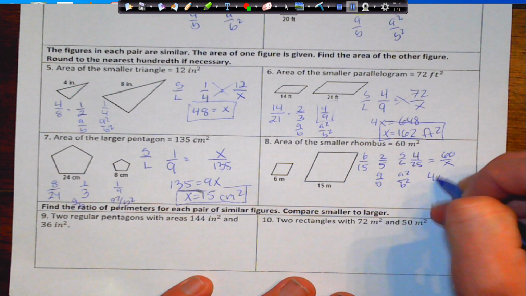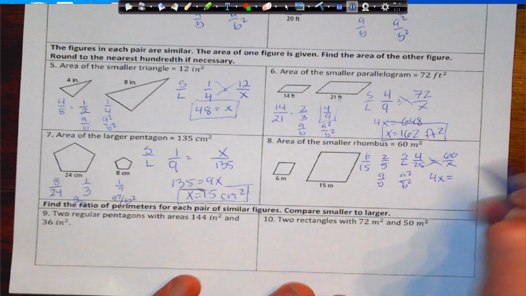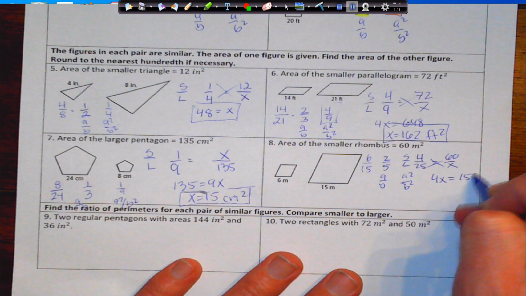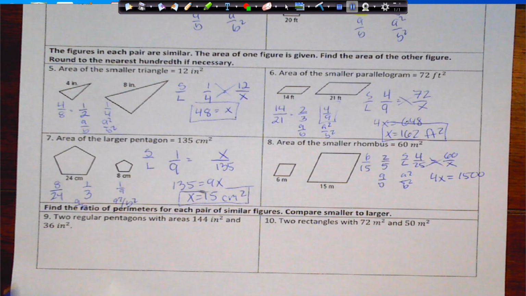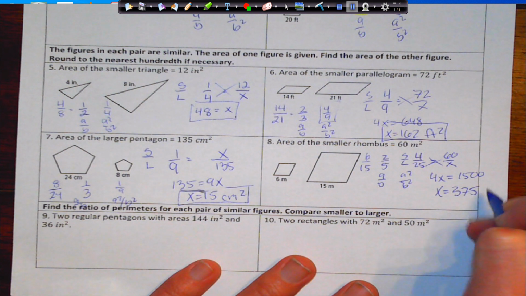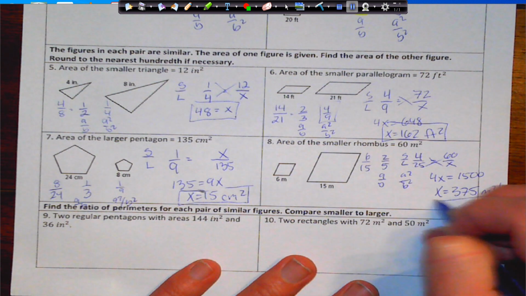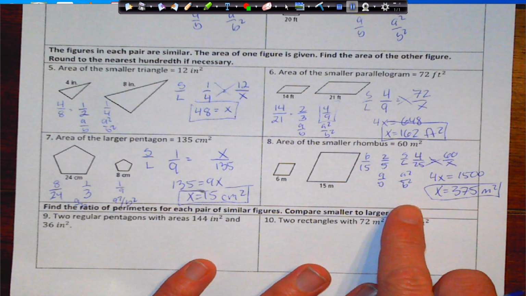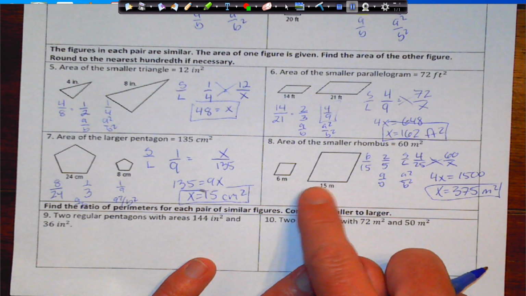Cross multiply, 4x equals 60 times 25, which is 1500, divide by 4, and we get 375. That's going to be in square meters. And we can see that kind of makes sense. It's going to be a much larger area because this is a much larger shape.